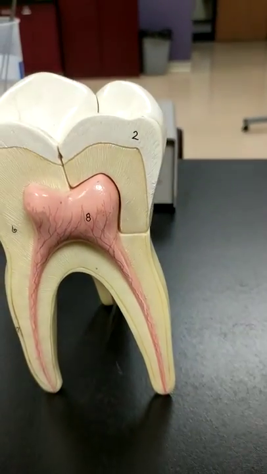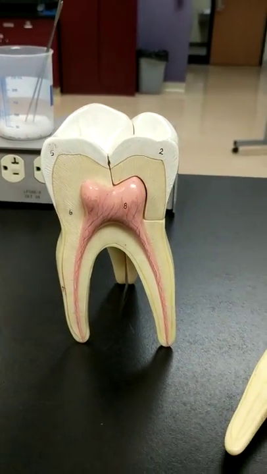Okay? All right, so I hope that is it. The teeth are actually pretty easy, but if you need any help, let me know. All right.